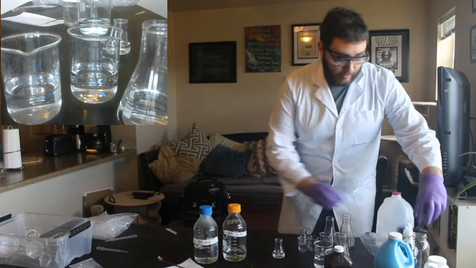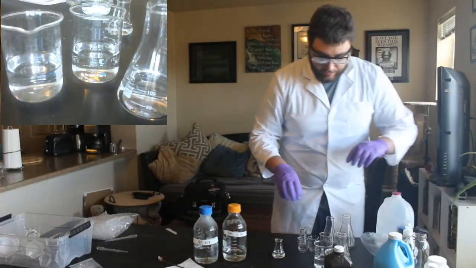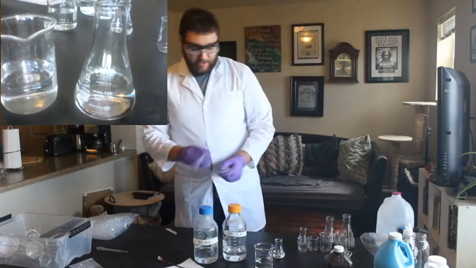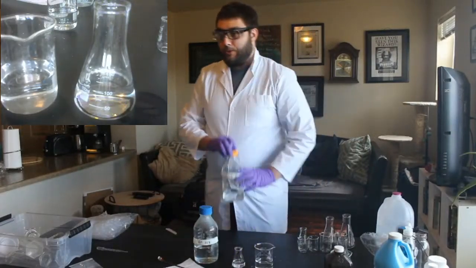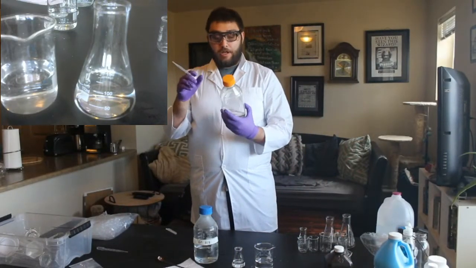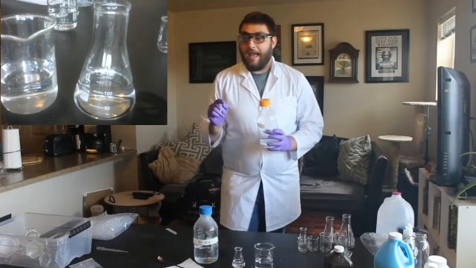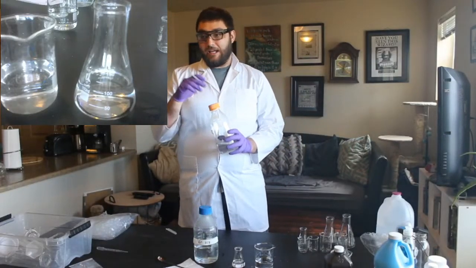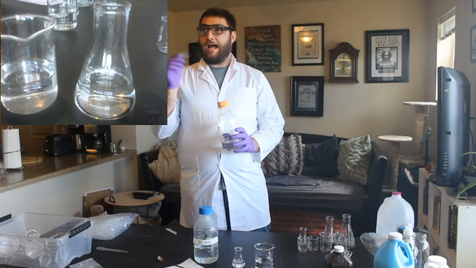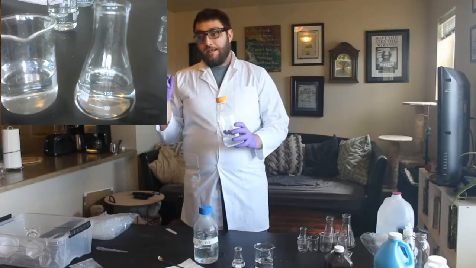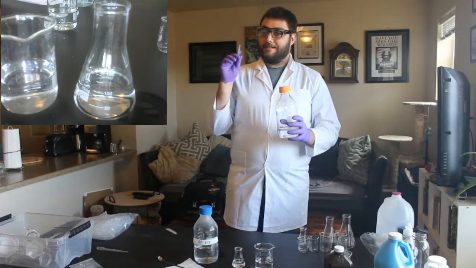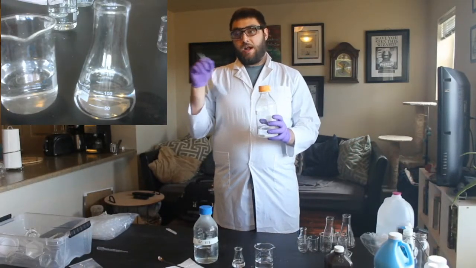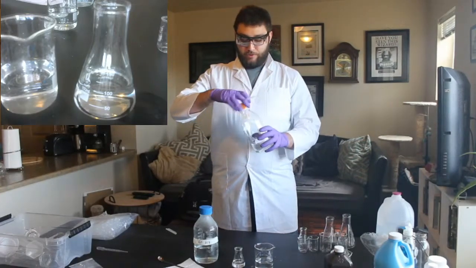So let me make sure we can see everything here. We're going to start off with the acid and the base. So something really cool is going to happen. It is hydrochloric acid. Great question. And the base is sodium hydroxide. Hydrochloric acid is HCl, which is a hydrogen and chlorine. And then sodium hydroxide is sodium, which is Na, and then hydroxide, which is OH, an oxygen and a hydrogen. So those are great questions.